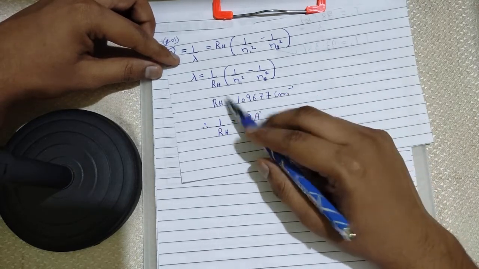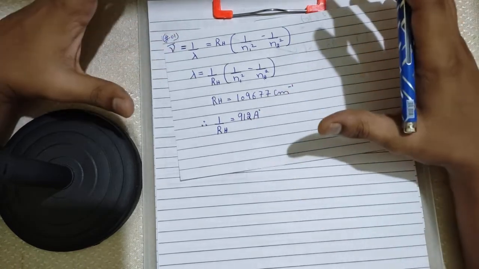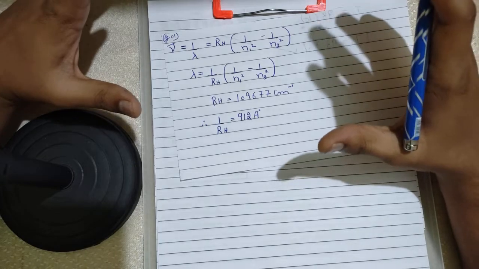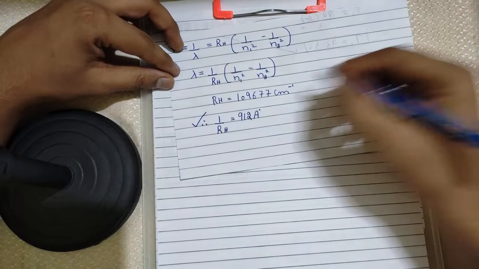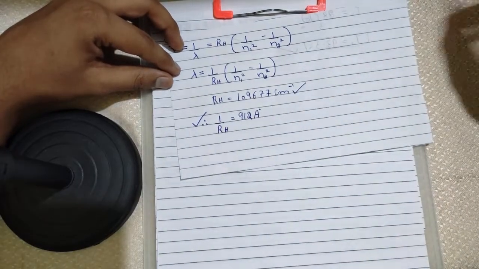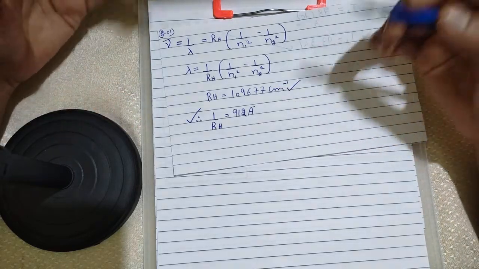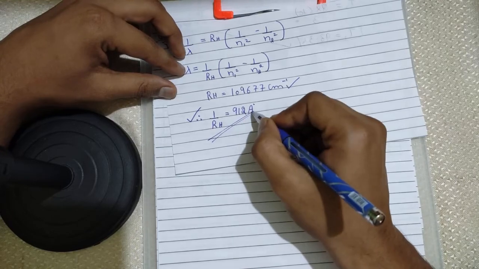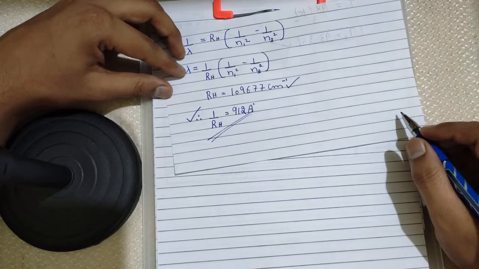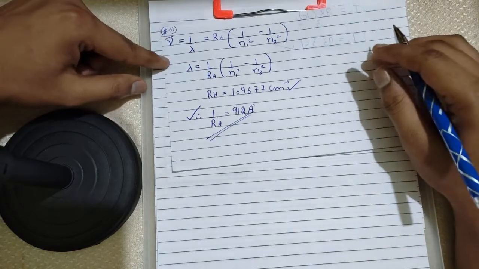Now if you substitute this value here, 1 by 109677, oh my god, it's a very headache, lengthy, hard calculation, right? So here comes a shortcut trick. Instead of solving like this 1 by 109677 centimeter inverse, where you will get a lot of calculation mistakes and it is also time consuming, just substitute 1 by RH is equal to 912 angstrom here and you can get the answer in seconds. Am I right? So this is the first trick. Let us move on to the next trick.